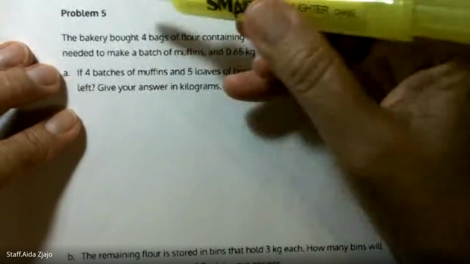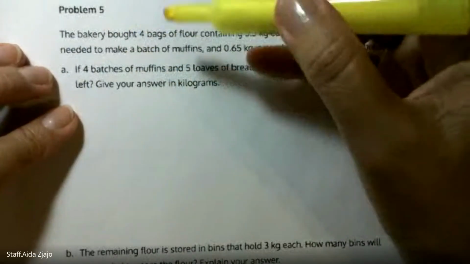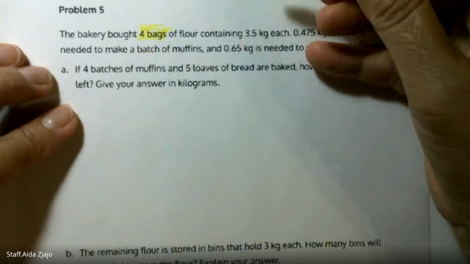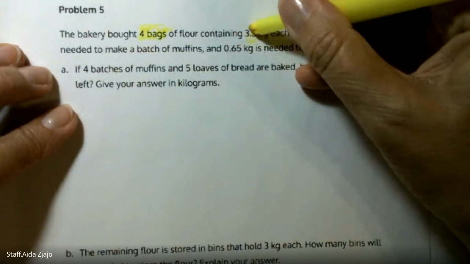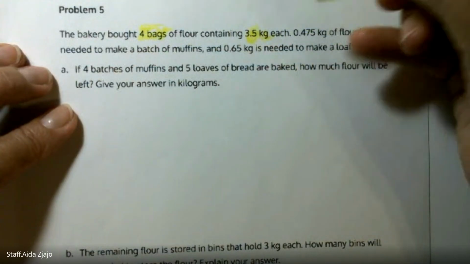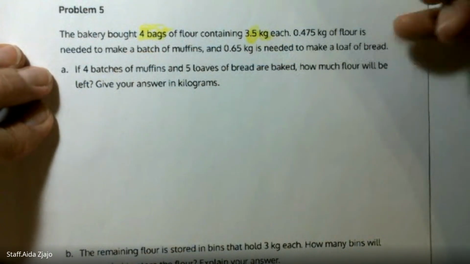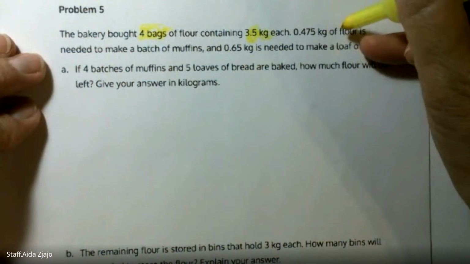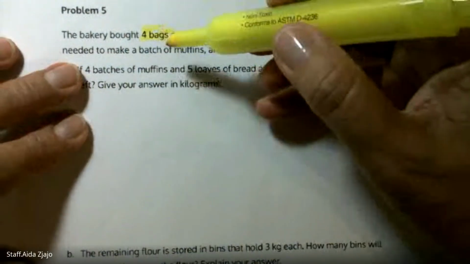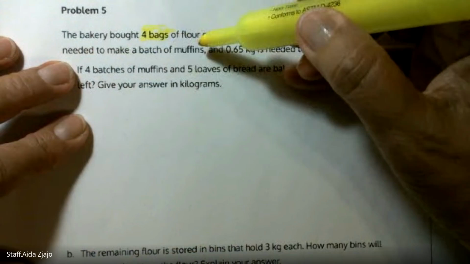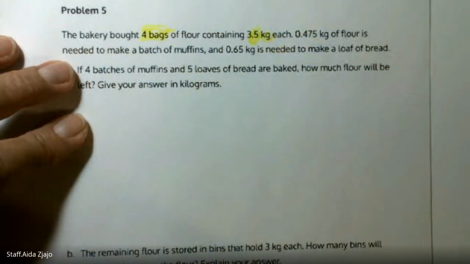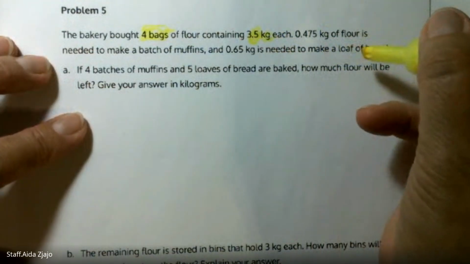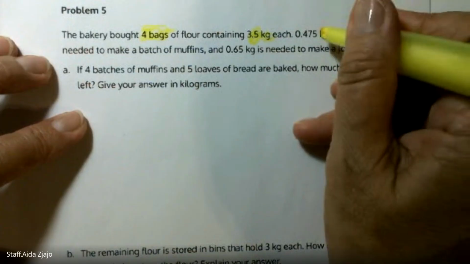Okay, problem 5. The bakery bought 4 bags of flour containing 3.5 kilograms each. 0.475 kilogram of flour is needed to make a batch of muffins, and 0.65 kilograms is needed to make a loaf of bread.